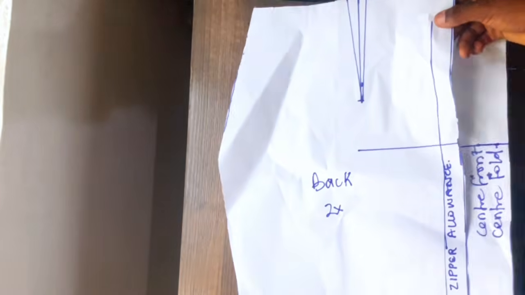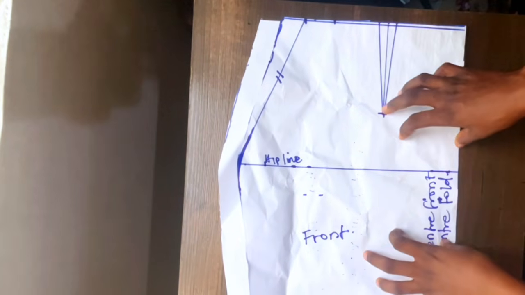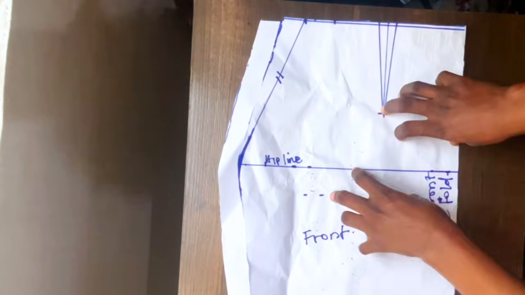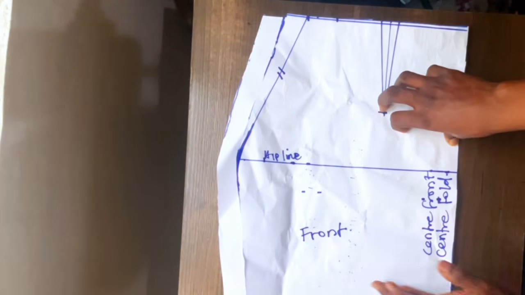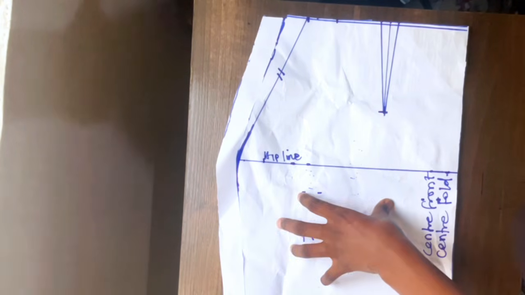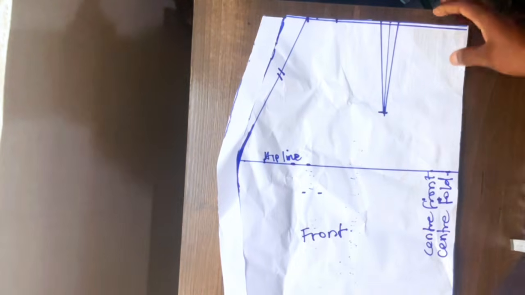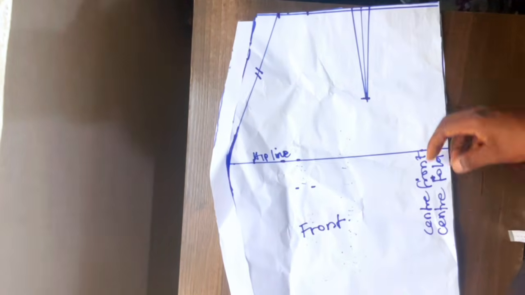So this is one method of drafting a skirt, and this method works. It has worked for me. Also, there's another method where you define the bum line. There's a bum line right under your hip line, where you use it to give a curvy looking skirt. But this is a basic skirt, and this works perfectly. So see you in my next video for the joining and the cutting out process of this skirt.